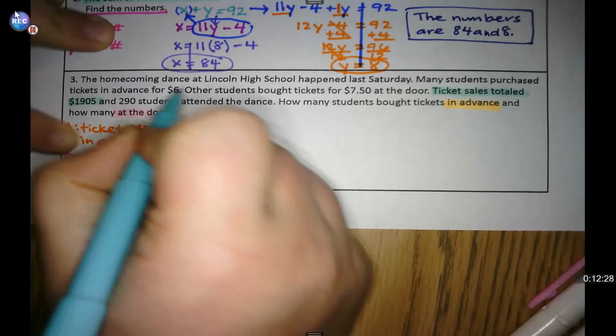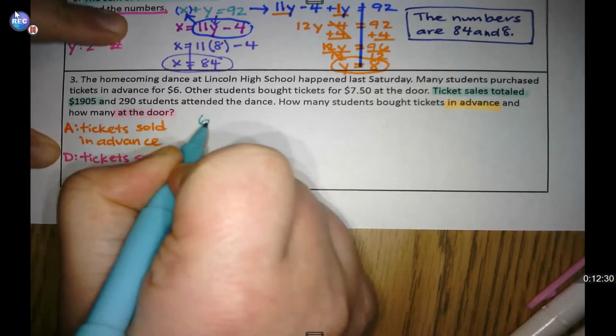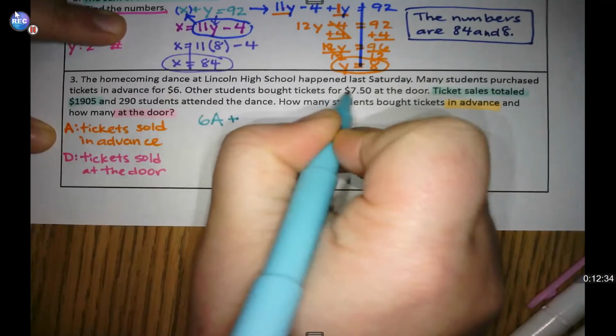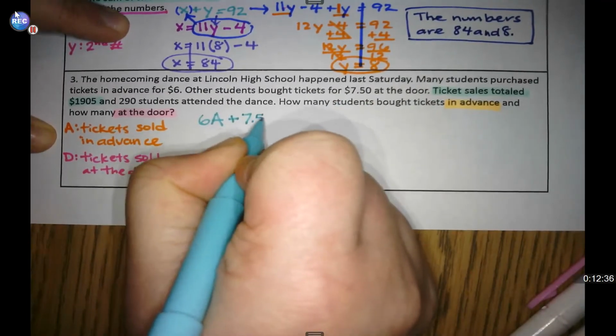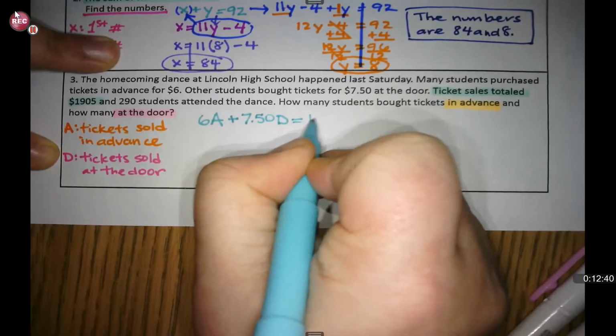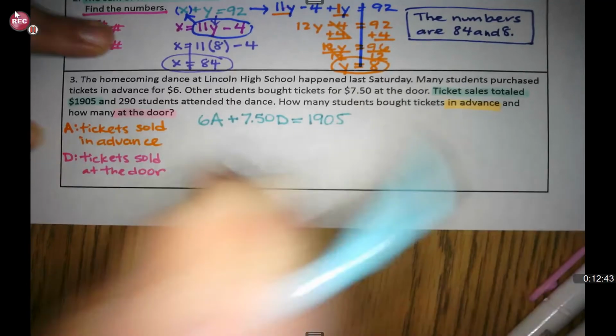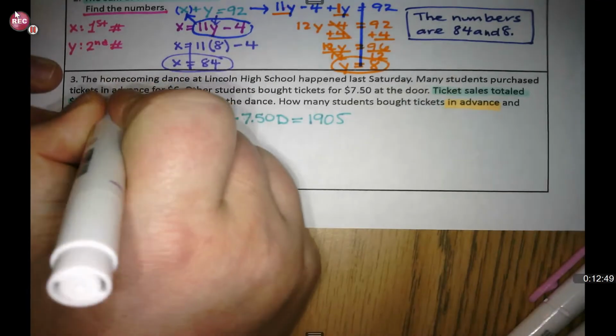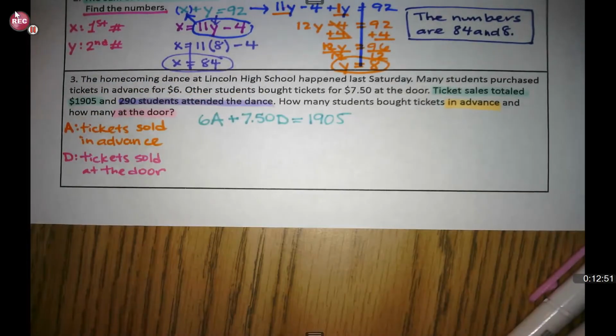So at advance is $6 times A. But I don't know how many A is, that's why it's a variable, plus, and then at the door, it's $7.50 D, because that's tickets sold at the door, and that totals $1,905.